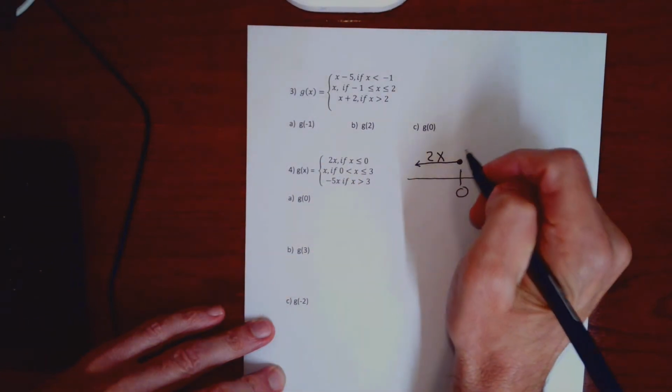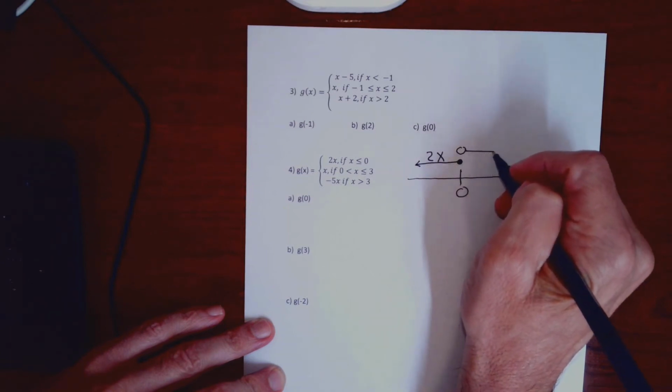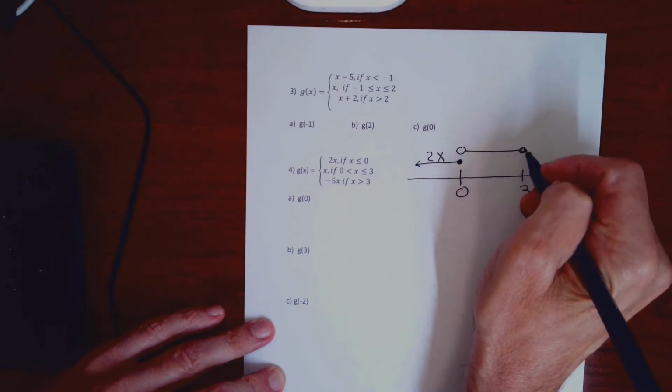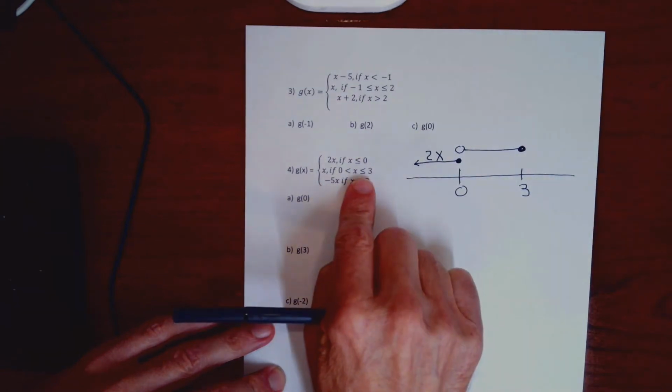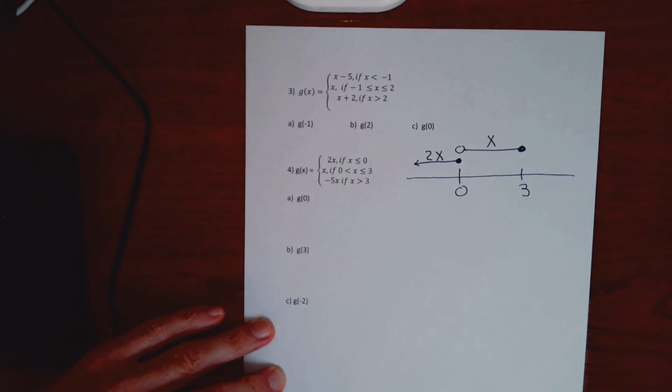If the number is between 0 and 3, not including 0, but including 3 because the 3 has the or equal to, I'm going to plug it into the x function.